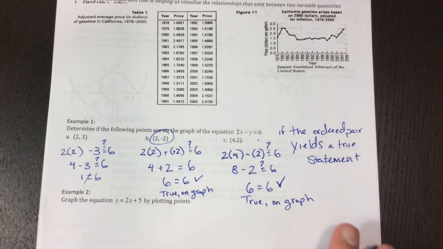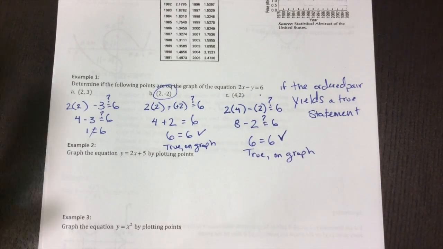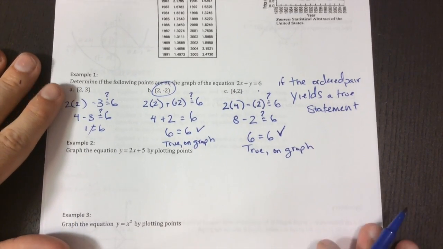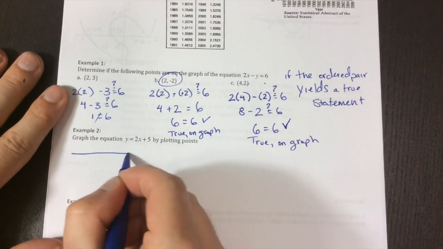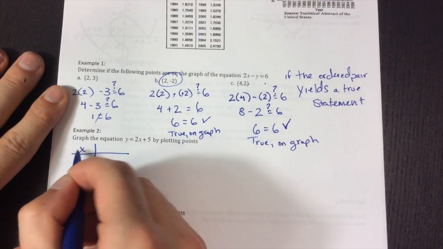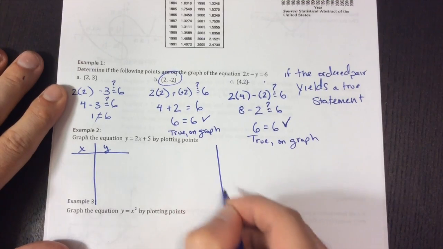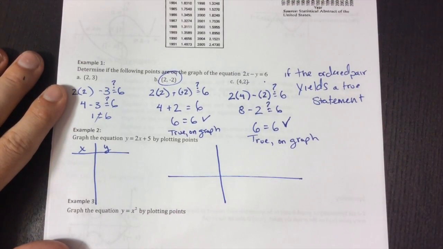Next up, when we're talking about graphing basic equations, is if we're asked to graph an equation by plotting points, what we're going to do is we're going to create a table. Now, with our table, we're going to get our ordered pairs.